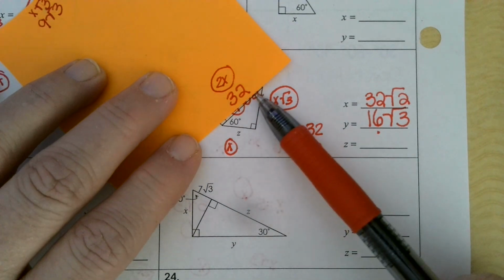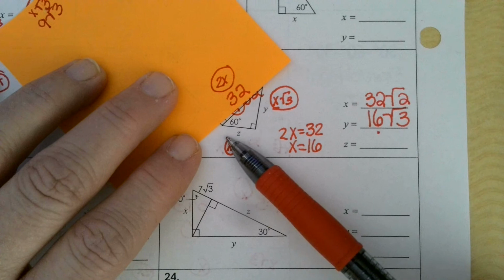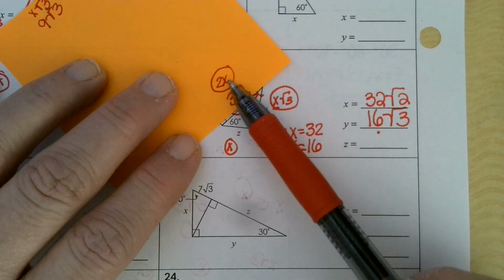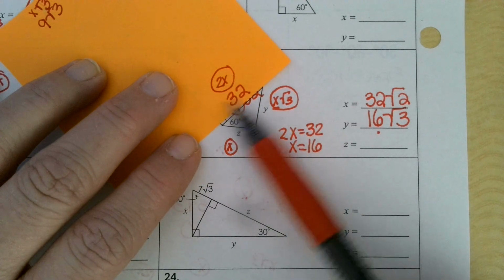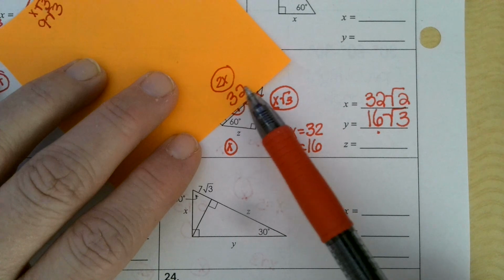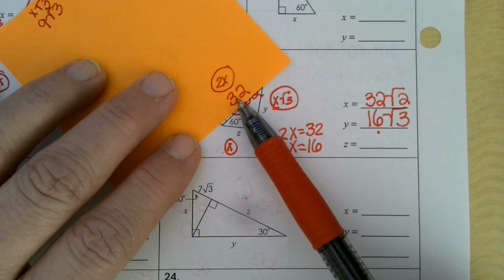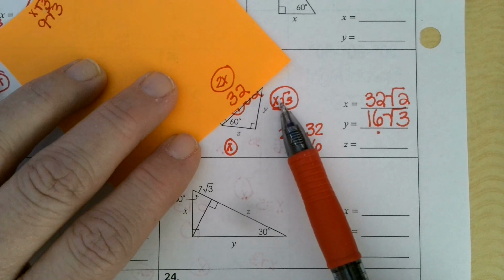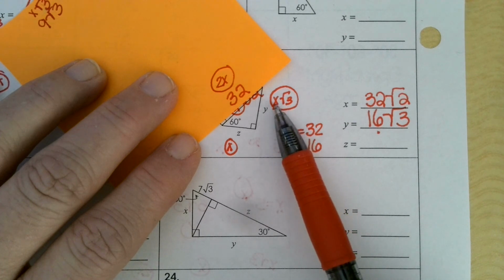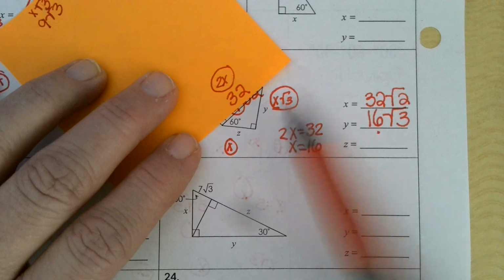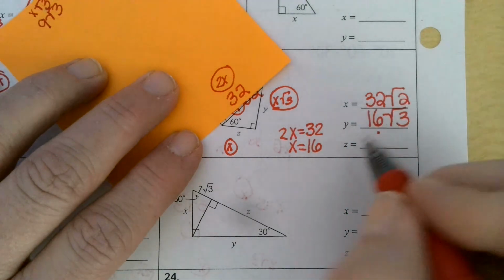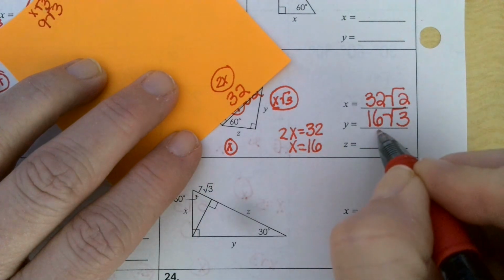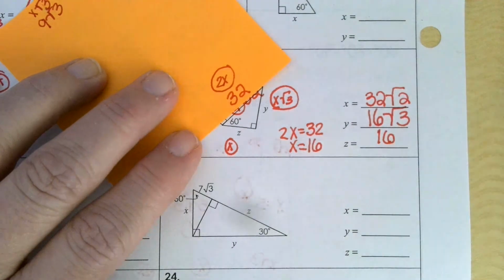Okay, so this is my 30. So it's x, x radical 3, 2x. This is where my algebra came from. So I know 2x equals 32, so that means x equals 16. So this answer here was 16 radical 3. And then to save you, I'm not going to ask you the other one because it's super easy. That answer is 16.